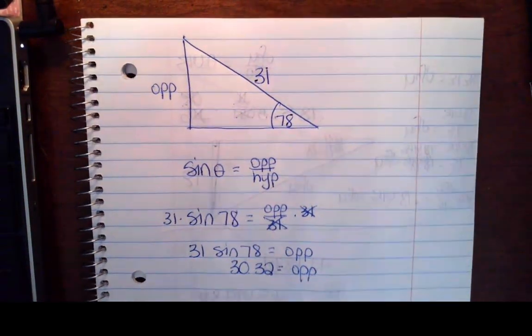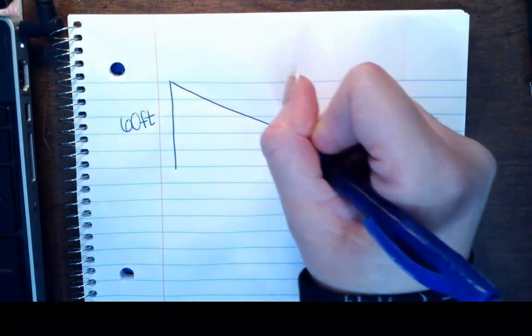All right, so for this next one, I'm going to give us a full sheet of paper just so that we've got plenty of room to write. So I have a 60-foot tall monument. So here's 60 feet. The tall monument is located in the distance. From a window in a building, a person determines that the angle of elevation to the top of the monument is 16 degrees. So we're going to go this way, and this is going to be 16 degrees.